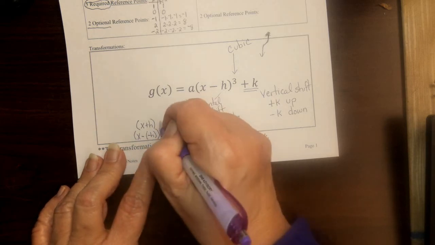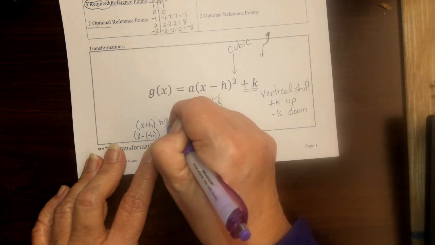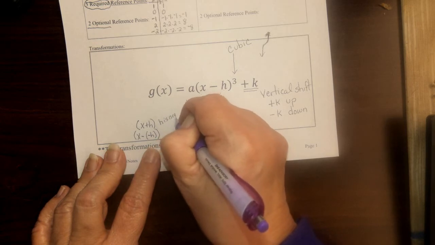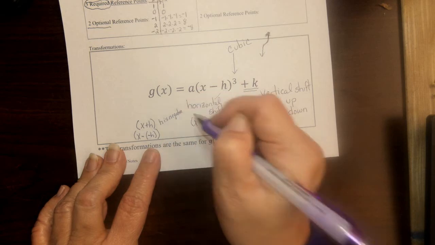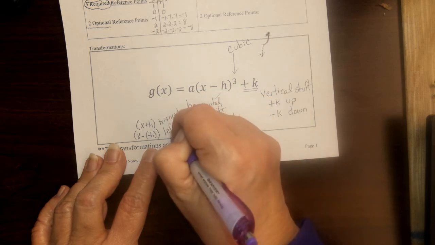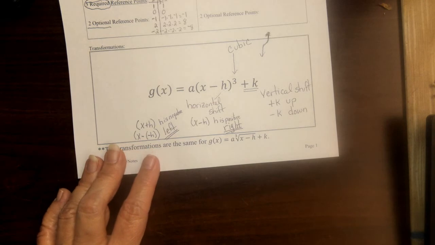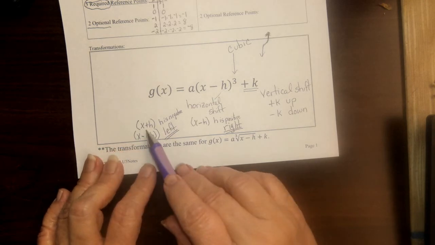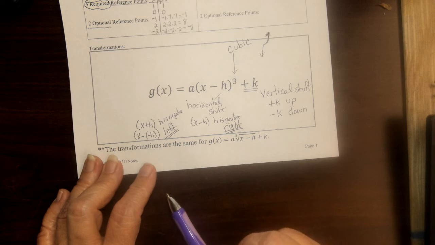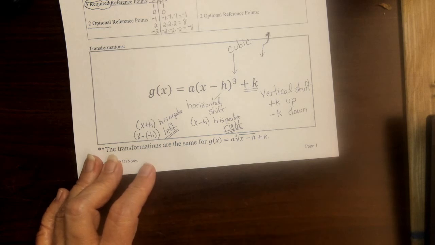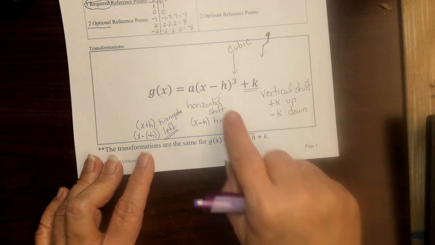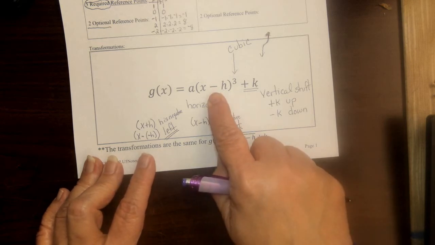So this means h is negative, and you will shift to the left. So even though you see a plus sign, you're going to go to the left. It's going to seem backwards, but it's because this is a minus in the equation.